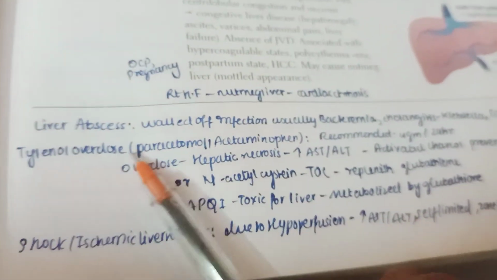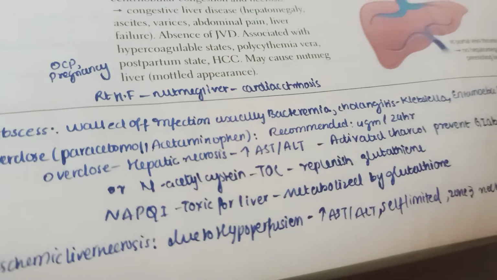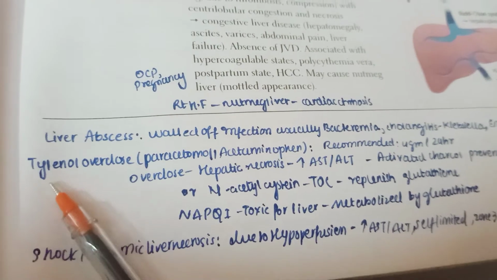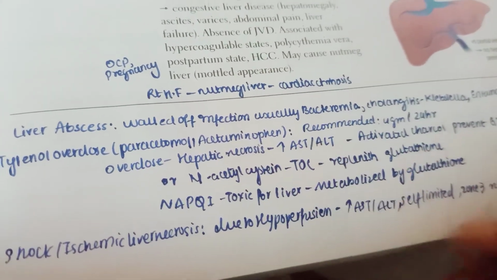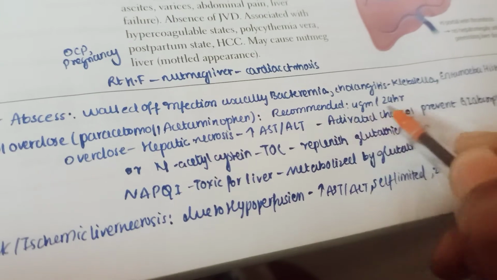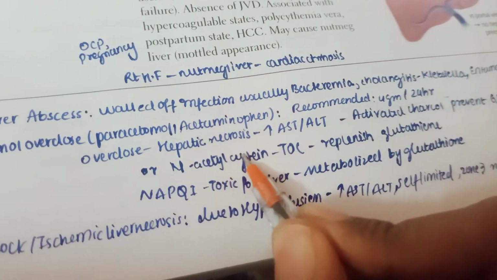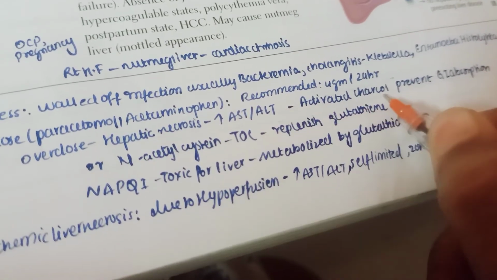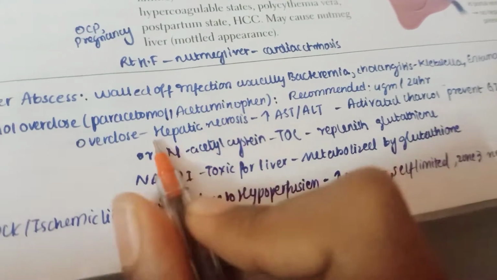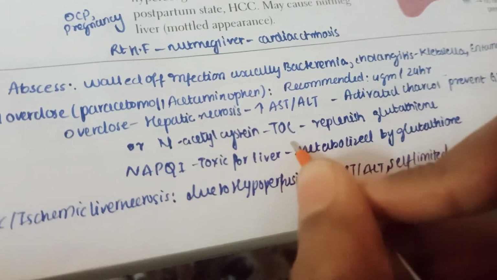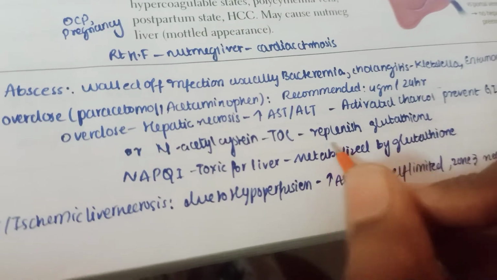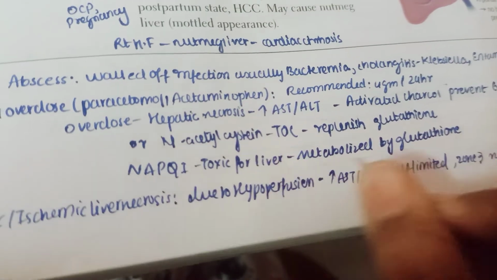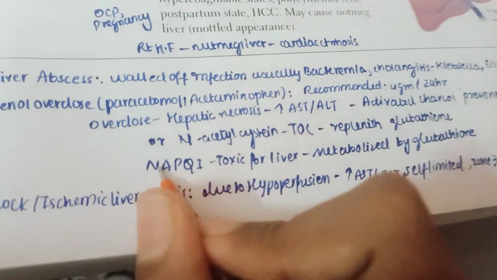Next, coming to liver abscess, it's a walled-off infection, usually from bacteremia, cholangitis, like Klebsiella, Entamoeba histolytica, Echinococcus. Next, Tylenol overdose. As paracetamol or acetaminophen, you should recommend only 4 grams per 24 hours. But if it's an overdose, it will lead to hepatic necrosis, increased AST, ALT. The antidote for this is activated charcoal, which will prevent the GI absorption, or you can use N-acetylcysteine, which is used to replenish the glutathione, and NAPQI is toxic for the liver. It is metabolized by glutathione. That's why if you replenish the glutathione, then this toxin will not form.